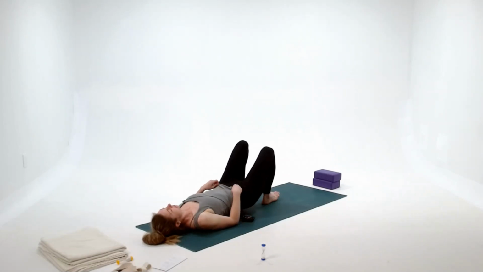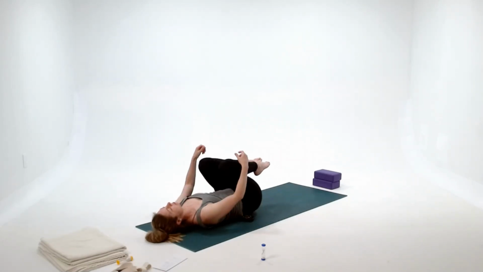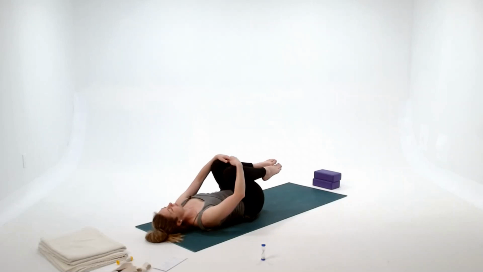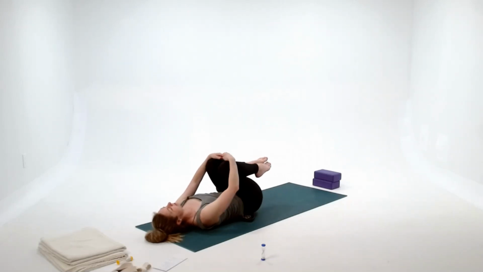Unravel, unwind, and then hug both knees in. Gently rocking side to side.